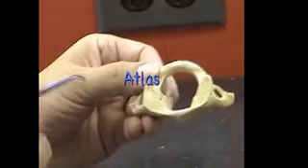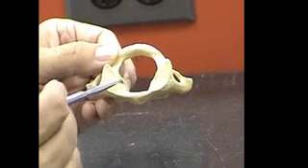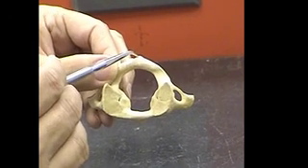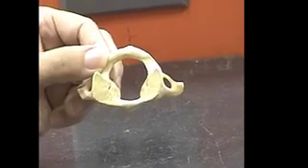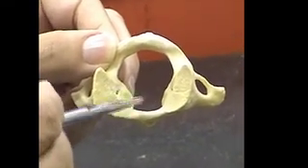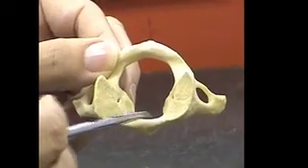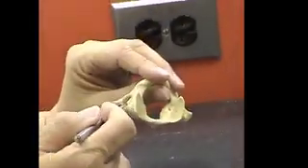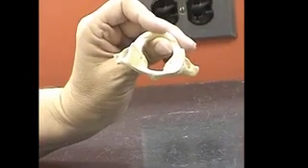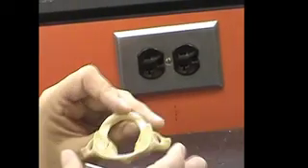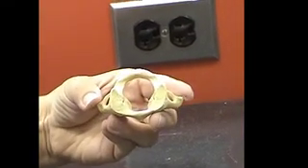This is the atlas, or the first cervical vertebra, and it's recognizable because it has an almost non-existent spinous process. You see just the little nub there. Spinous process is missing. Also, the body is basically missing here. So you have a great big vertebral foramen, no body, and no spinous process. It is from the cervical region, so there are two transverse foramina in the transverse processes. So you need to be able to recognize this as the atlas, or C1.